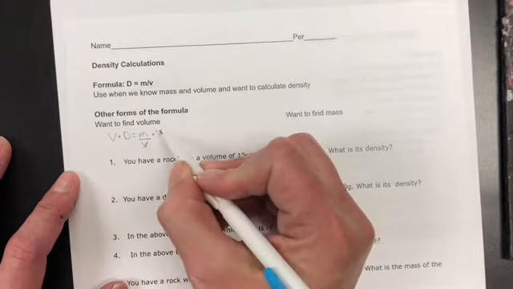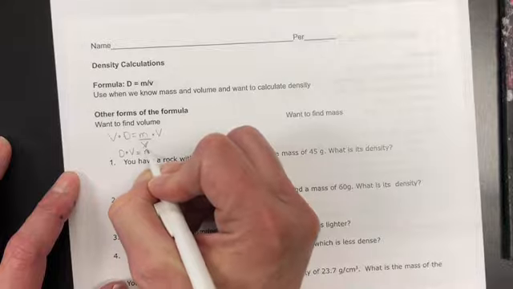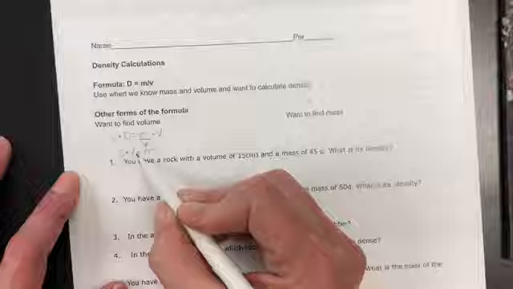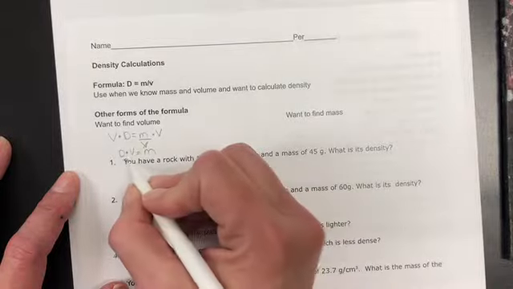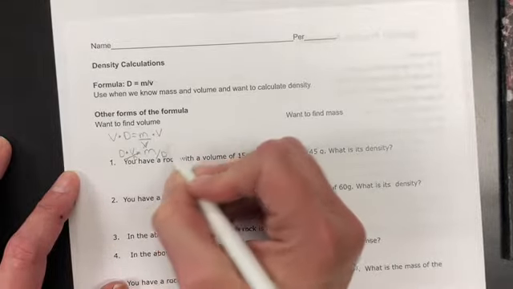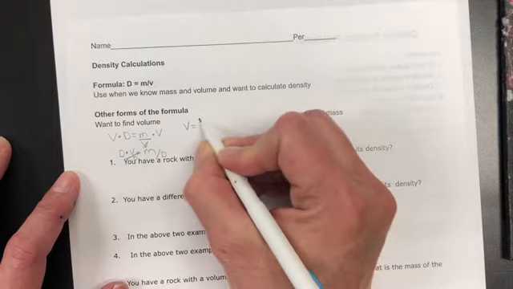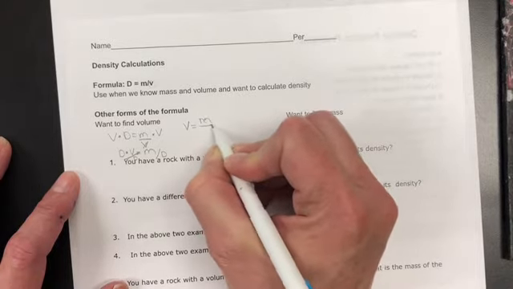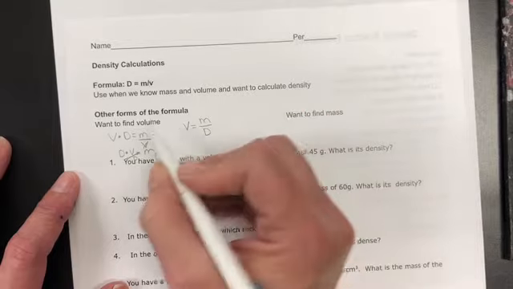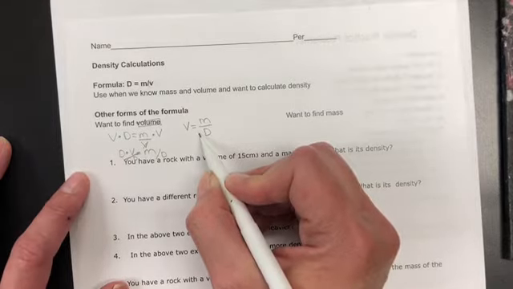Then these will cancel, and I have density times volume equals mass. I still don't have volume all by itself, so now I have to divide this side by density and that side by density. What I'll get is volume equals mass divided by density. So when I want to find volume, I'm going to use this equation.